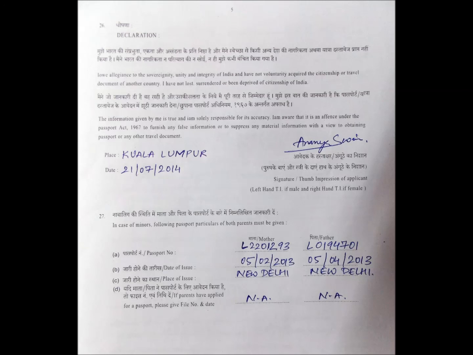Whereas, for filling up the last point, you need to check whether your parents have a passport, in which case points A, B and C will be filled. But if they do not have a passport and have applied for the same, then you have to indicate their file number and date of applying.